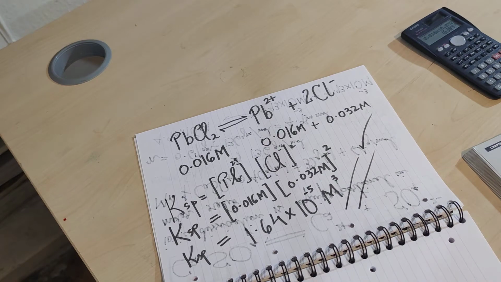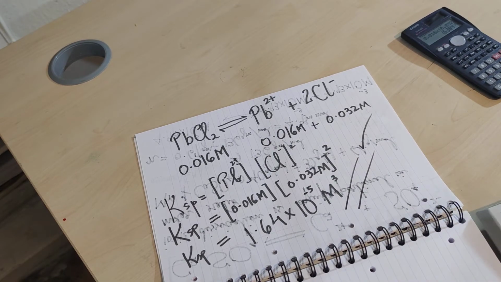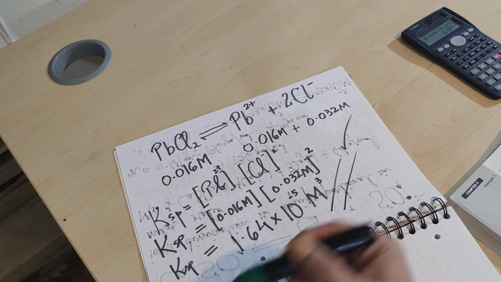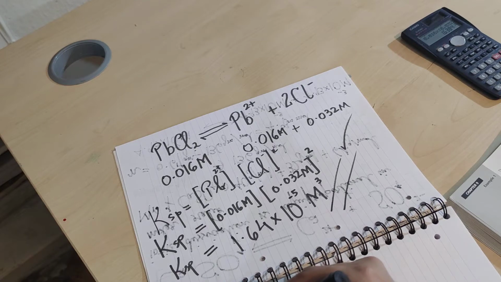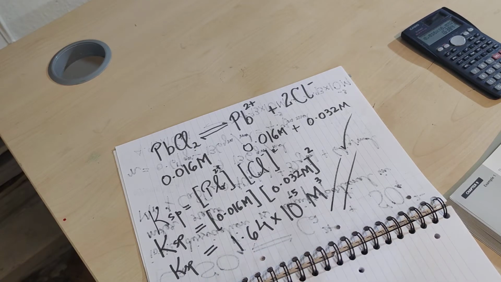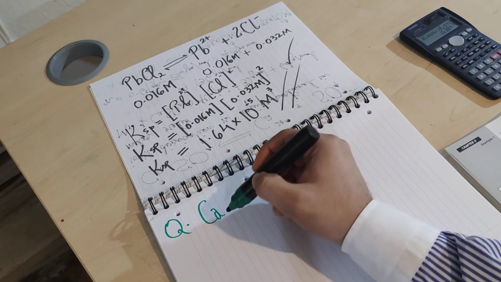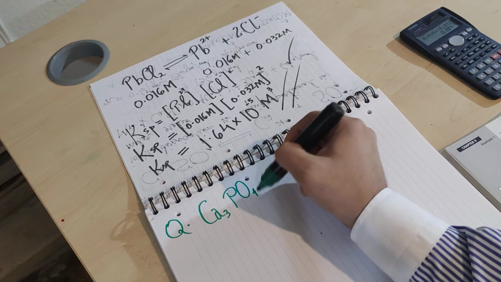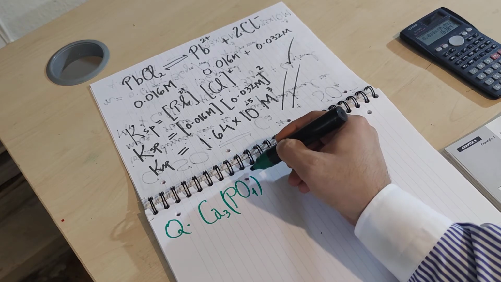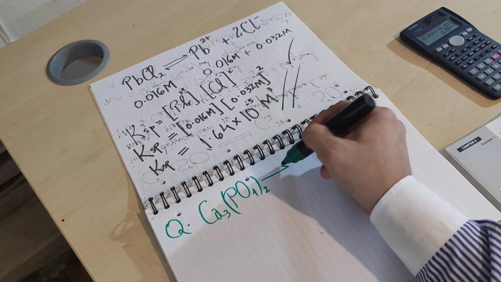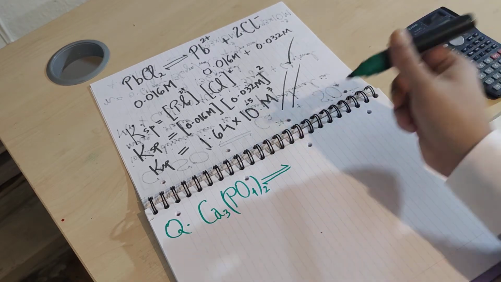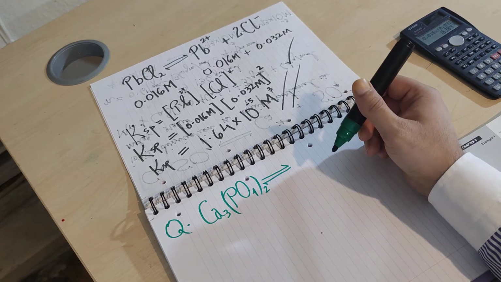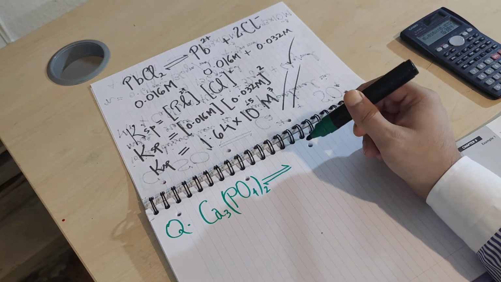The next question I have for you is calcium phosphate, the very important bone structure component. Calcium phosphate, very interesting because it's highly disproportionate like aluminium. Gotta be careful. Aluminium phosphate, and when it dissociates, it's highly imbalanced. It's not equimolar proportionation.